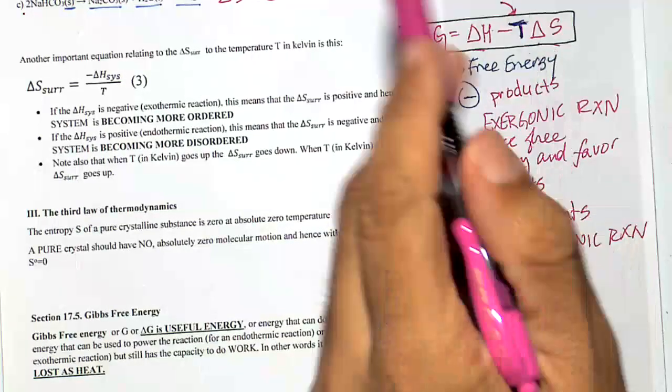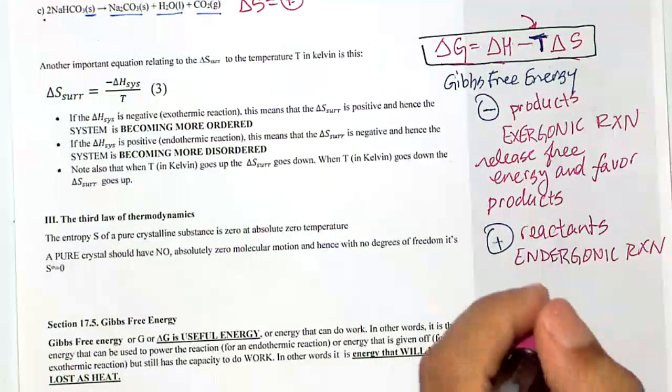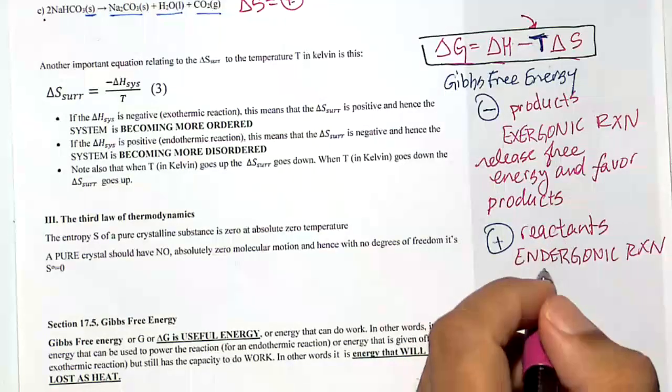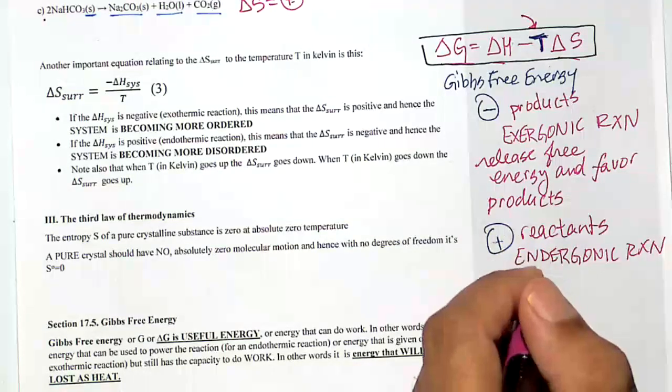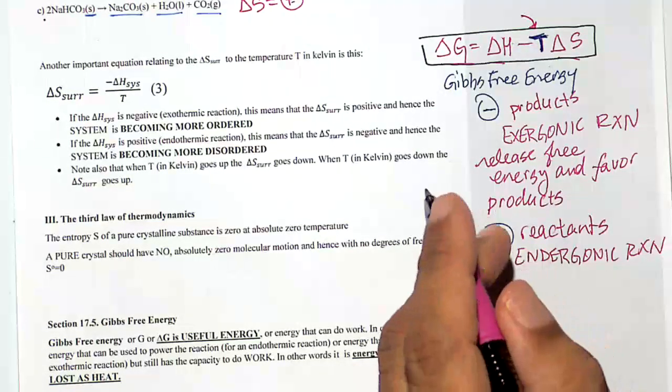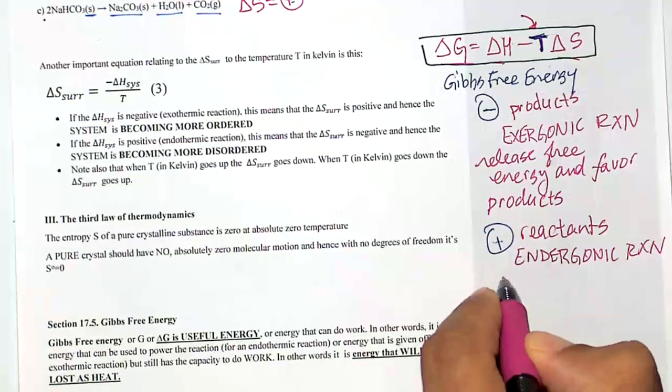And if you plug in your delta H, your T, and your delta S to this equation, and it turns out to be positive, that's an endergonic reaction. It favors the reactants, does not favor the products. And does it release free energy, or does it require free energy?